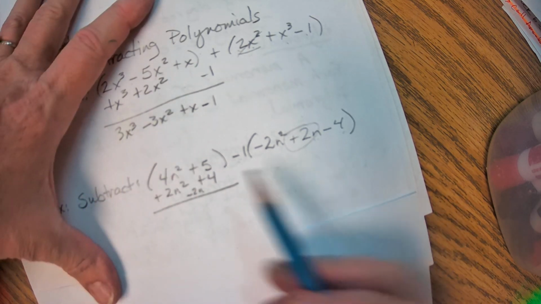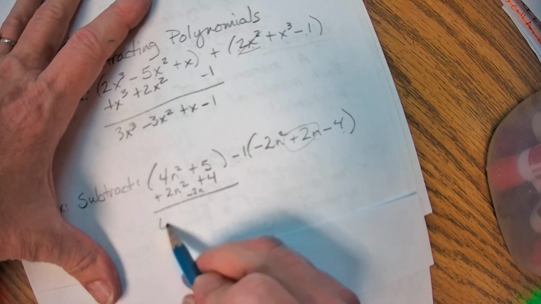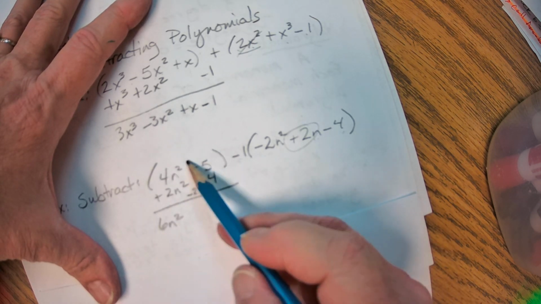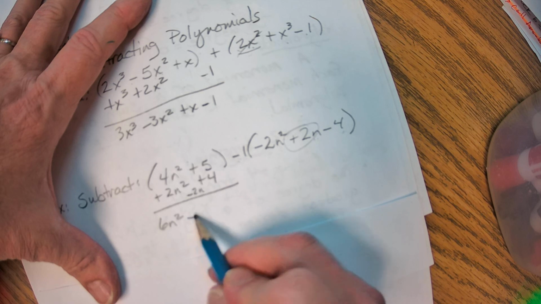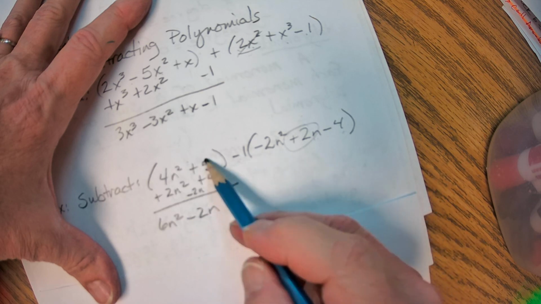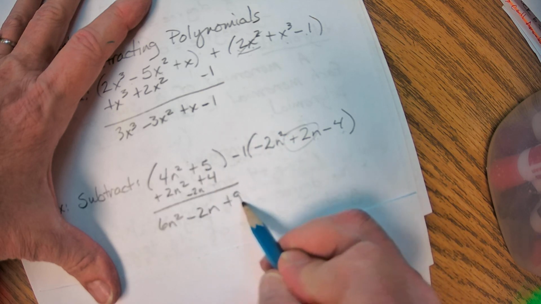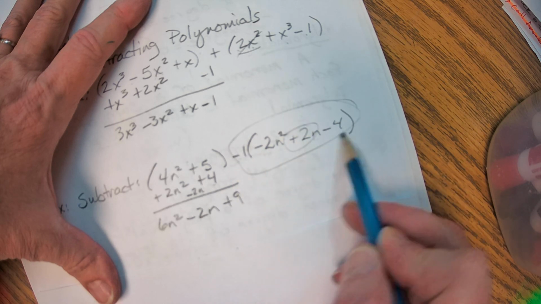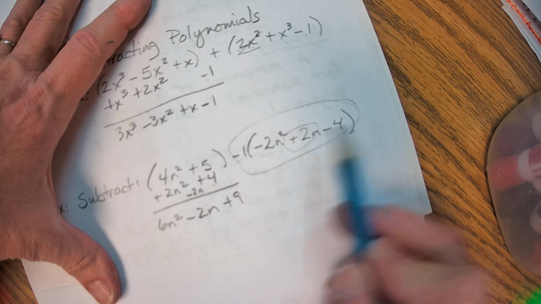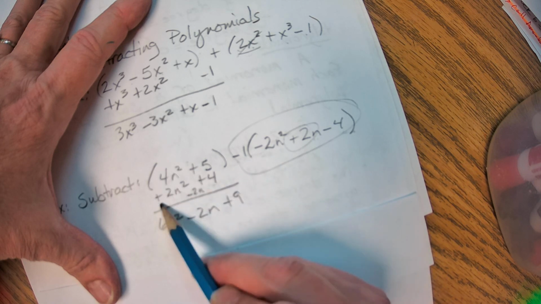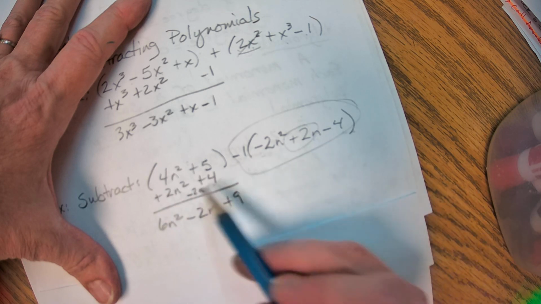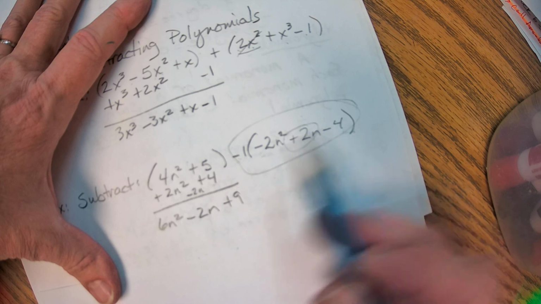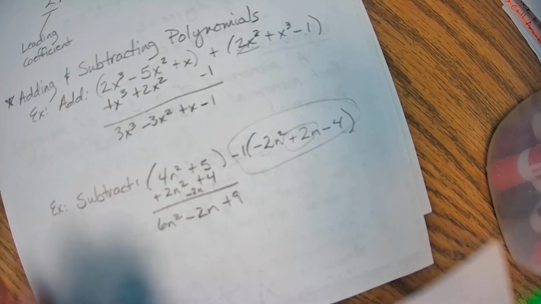And I'm going to add 4 plus 2 is 6n squared. 0n minus 2n is -2n. And 5 plus 4 is 9. Just be real careful when you're subtracting that you're changing the signs of everything in parentheses. It started out negative, now it's positive. Started out positive, now it's negative. Started out negative, now it's positive. All right. That is it for 7.1.